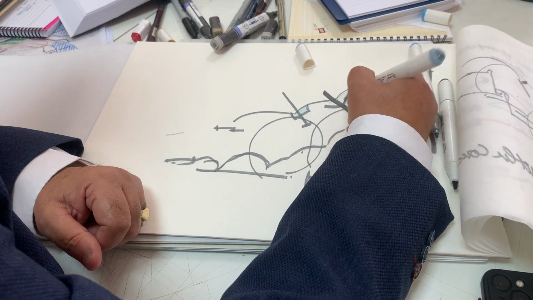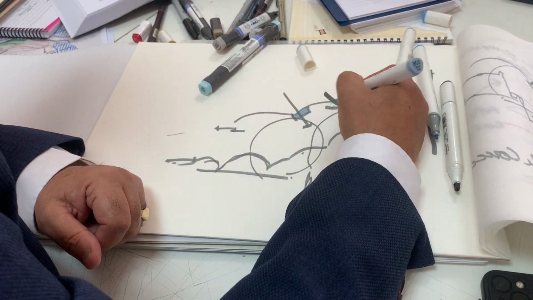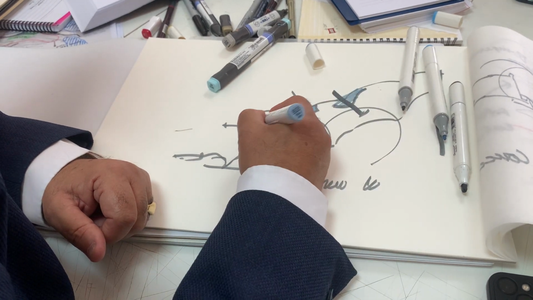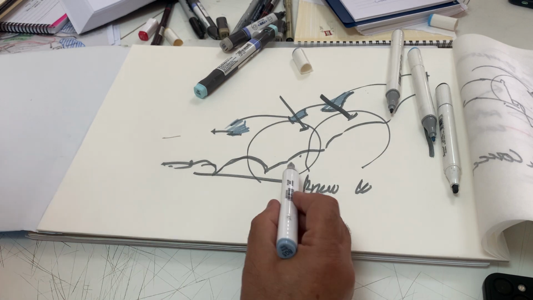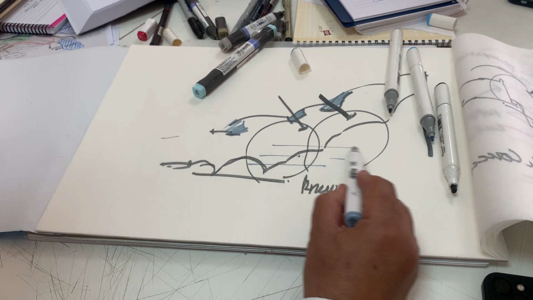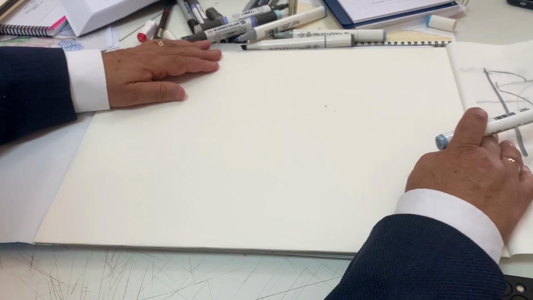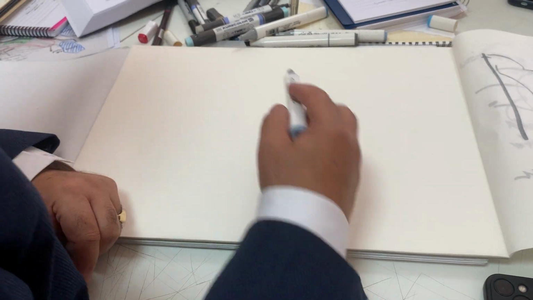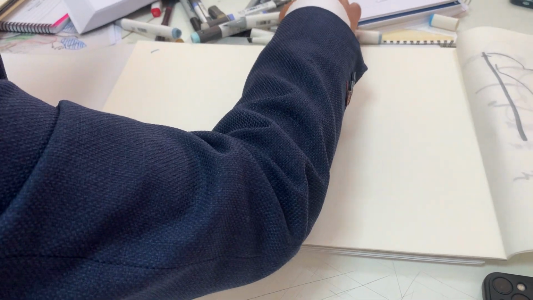Enough colors. Light like this. Look at this. And then I could play with terracing within a volume like this. Another form, another rock formation.